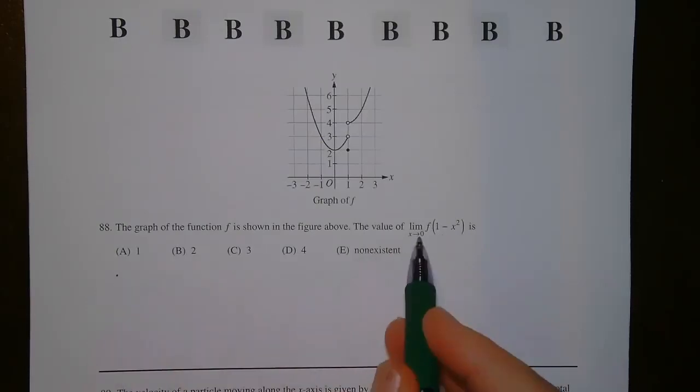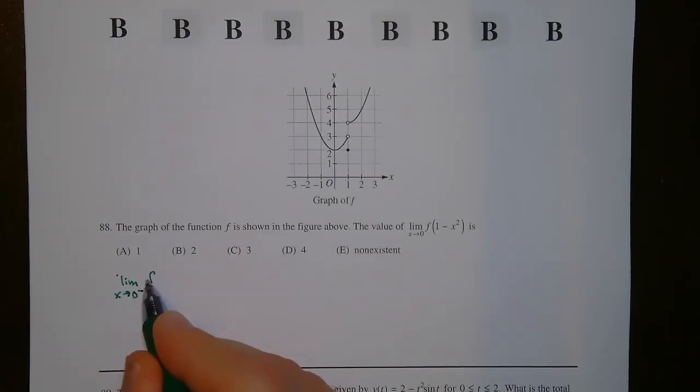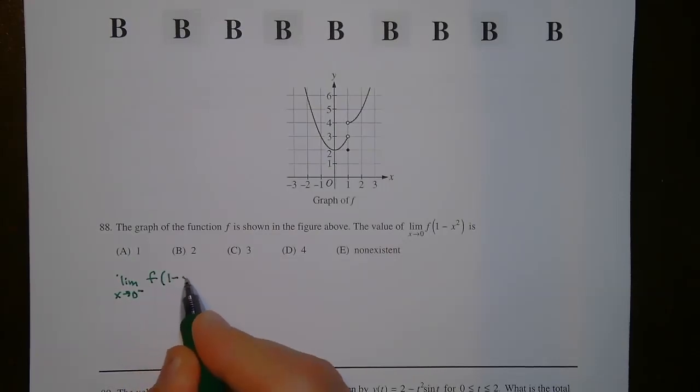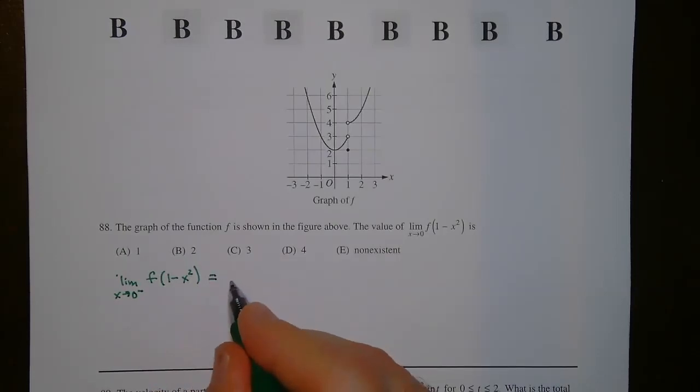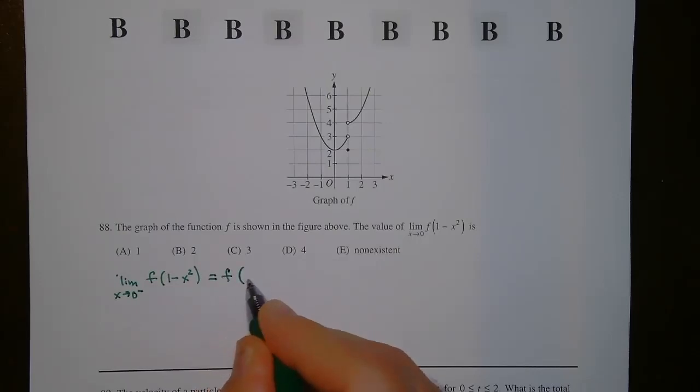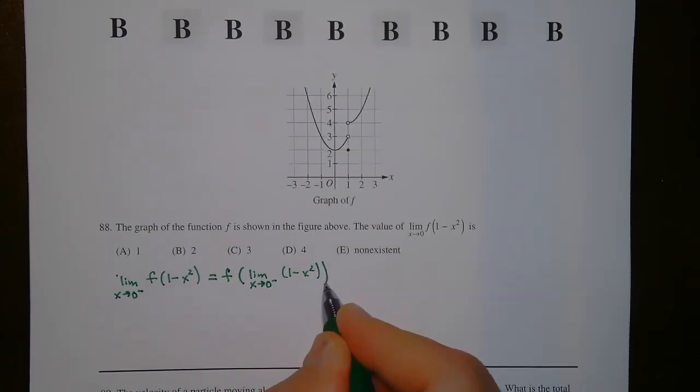To do this limit, we have to find the limit as x approaches 0 from the left of f of 1 minus x squared, and to do that, we have to do f of the limit as x approaches 0 from the left of 1 minus x squared.